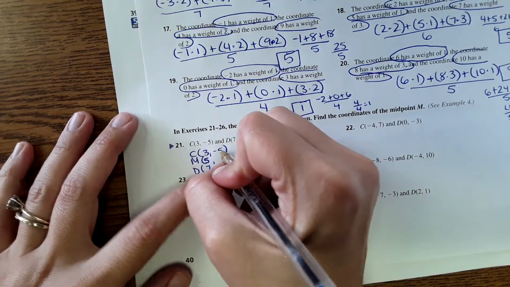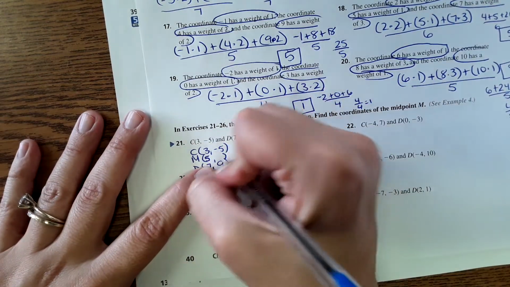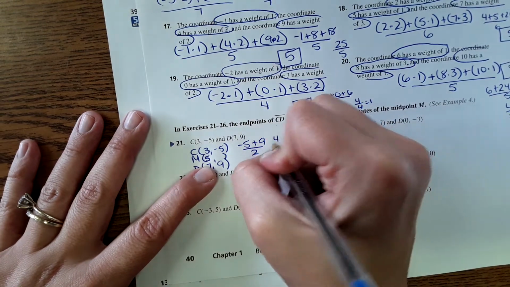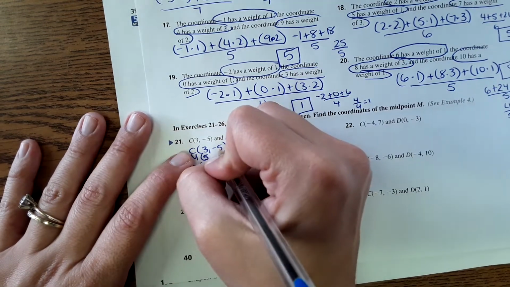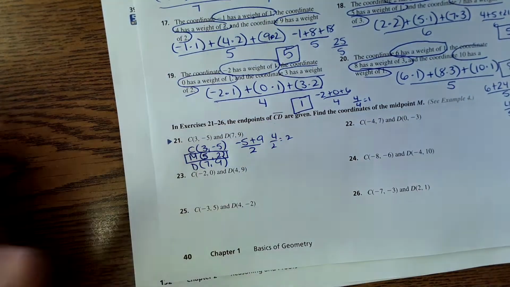Okay, and then the middle of -5 and 9, that doesn't jump out at me. So what you can do is just find the average of those two numbers, -5 plus 9, and then divide by 2. So that would be 4 divided by 2 equals 2. So the middle of -5 and 9 would be 2, and my midpoint is (5, 2).